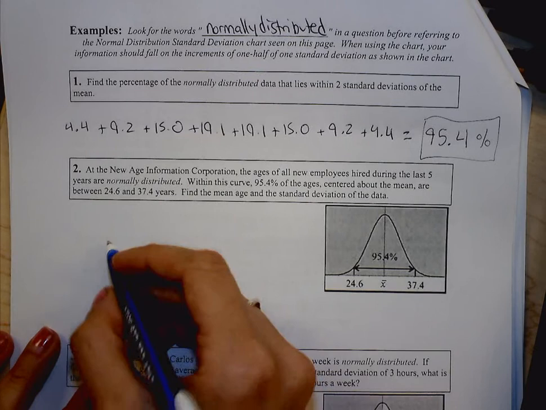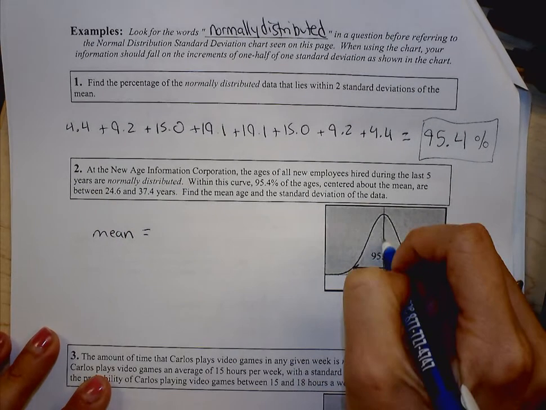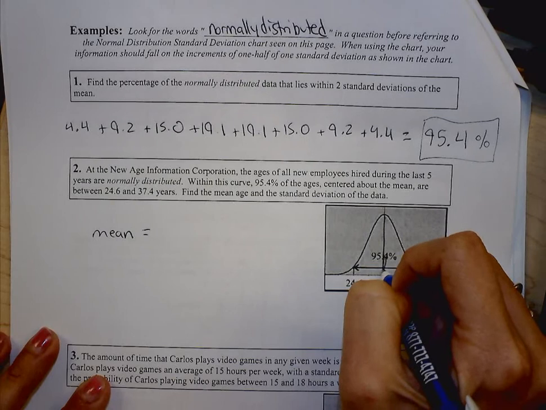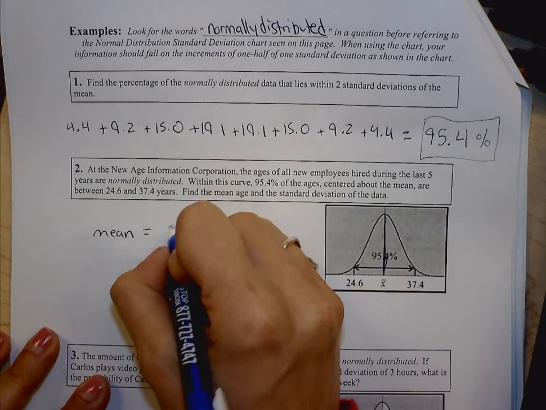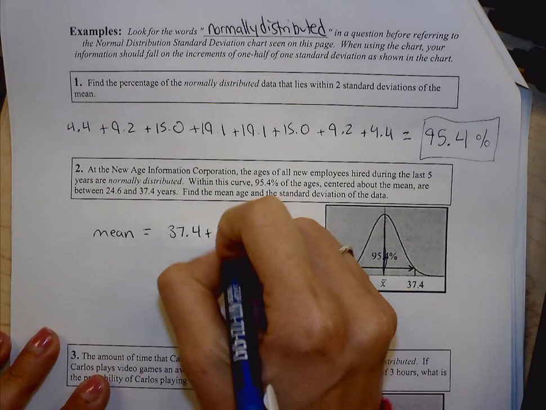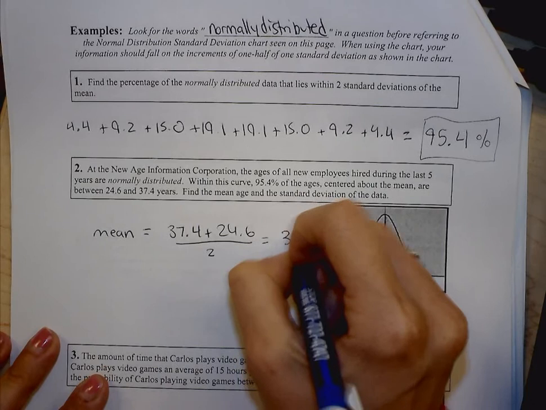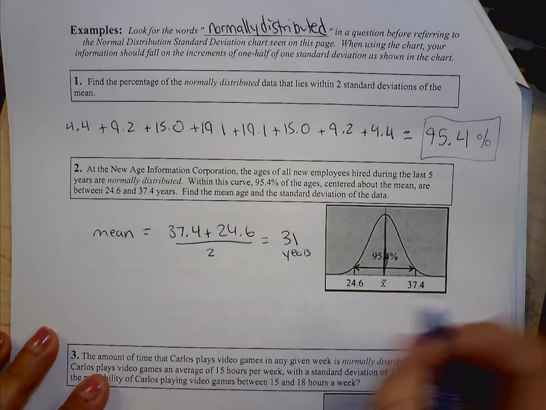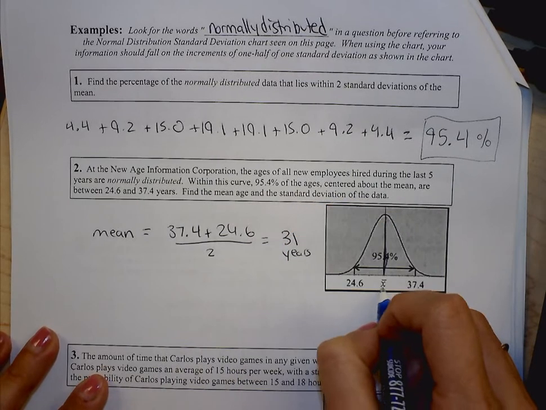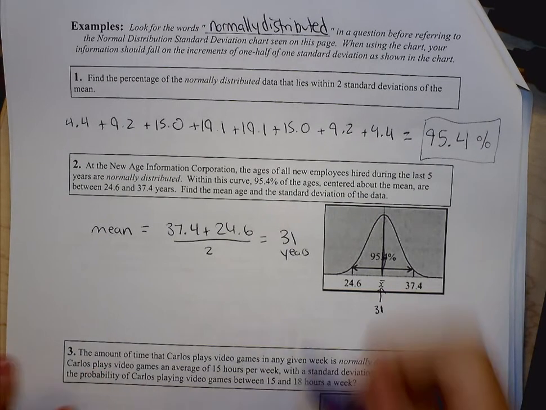So the mean is, remember the mean is my center line here, x. So to get that, I'm going to average the 2 numbers on either side. So adding that up, dividing by 2, I get 31 years. So that means this x value here is equal to 31, smack in the middle. Okay, that's one of our answers.